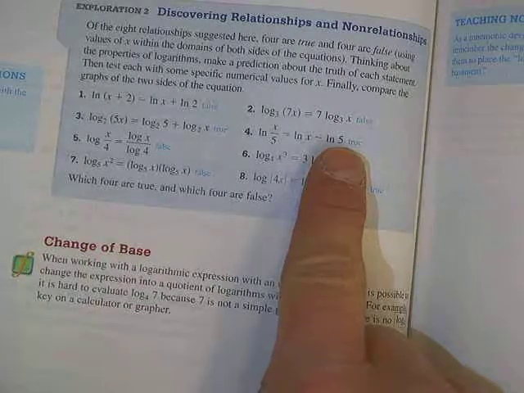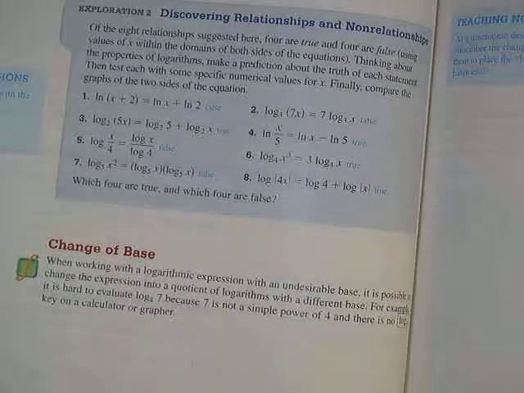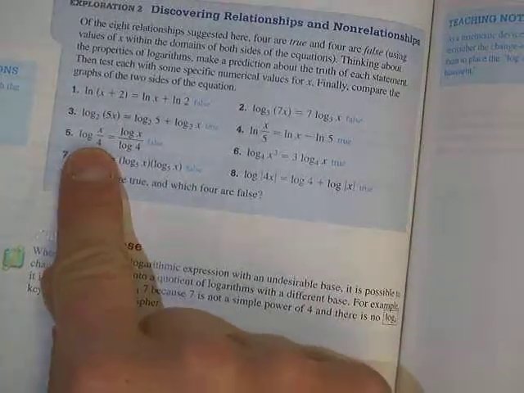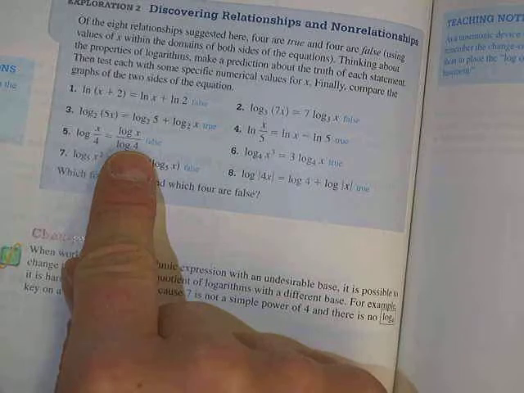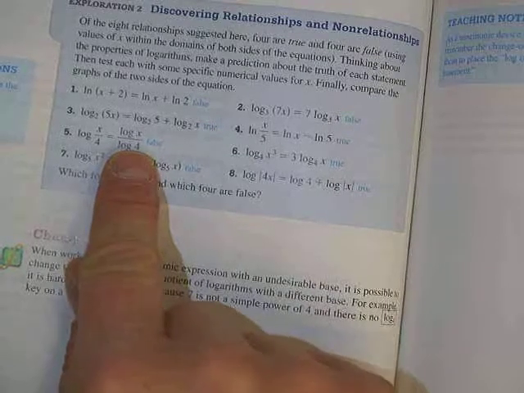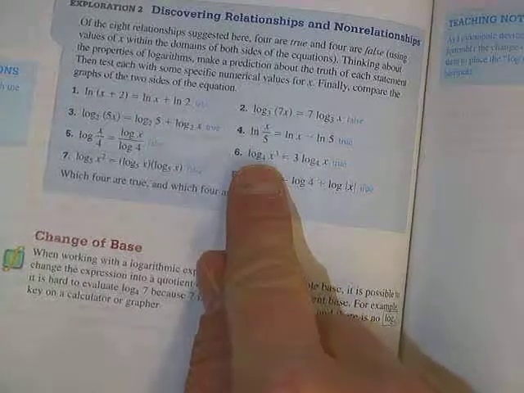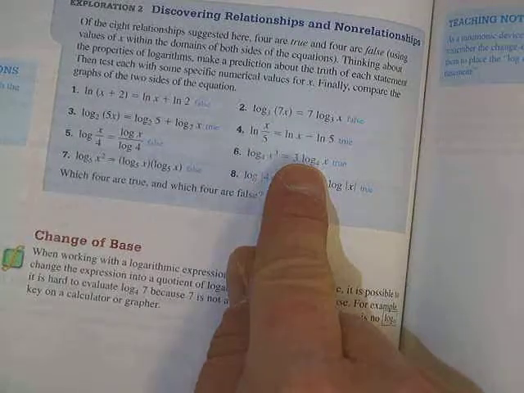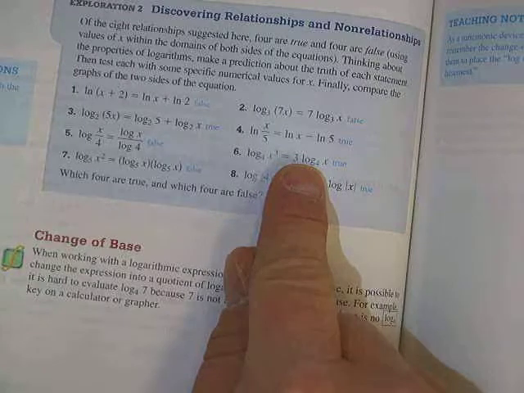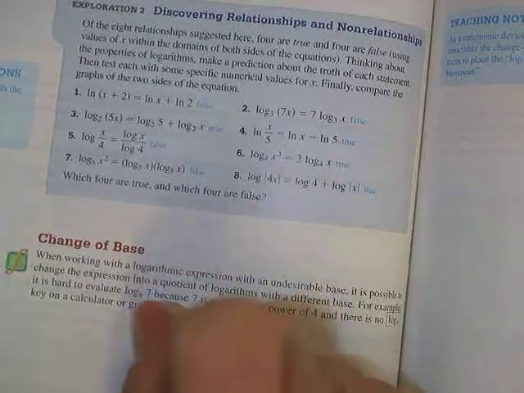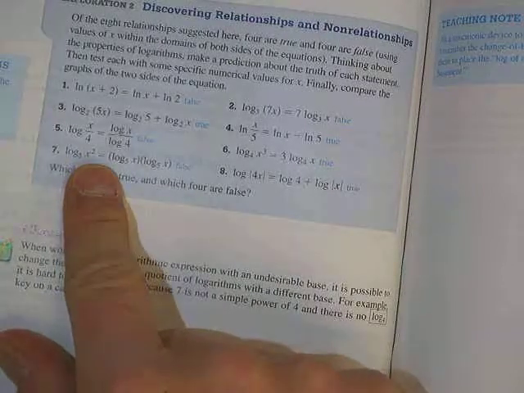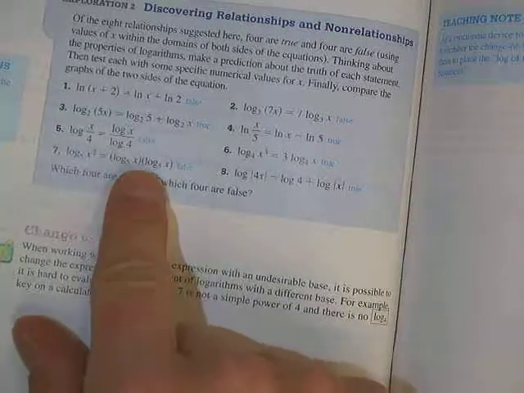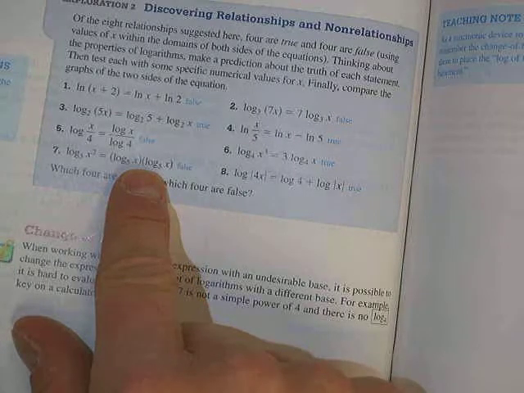How about log base 2 of 5x? Is it okay to say log base 2 of 5 plus log base 2 of x? Absolutely, that's our product rule. How about this one, ln of x over 5? Is it okay to say ln x minus ln 5? Yep, that's just a straight application of our quotient rule, so that one's good. How about this one? If I go log of x over 4, is it okay to say log x over log 4? Do we have a property like that? No. So that one's definitely not okay. Log base 4 of x to the 3, is it okay to bring the 3 out in front if it's a power on the argument? Absolutely, that's our power rule, so that one's good.